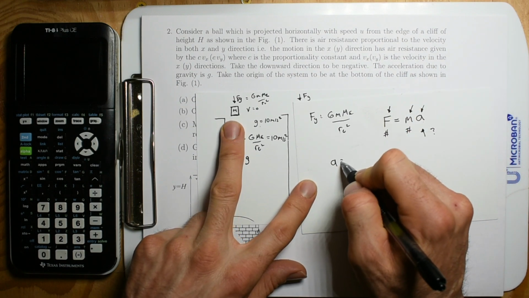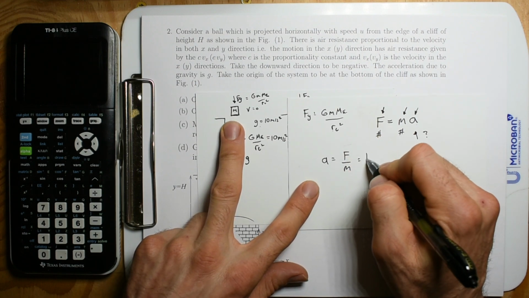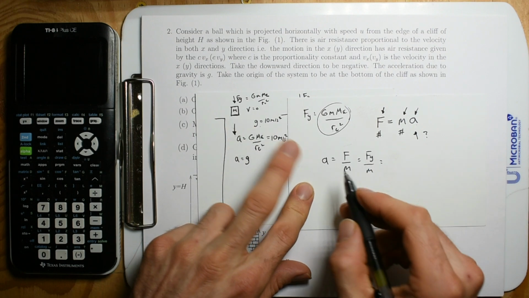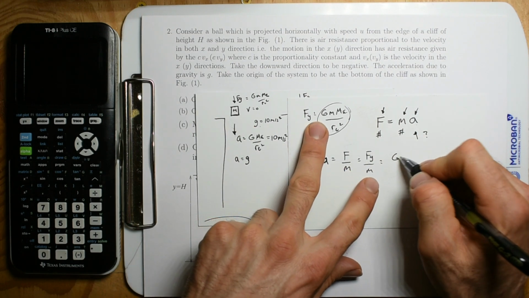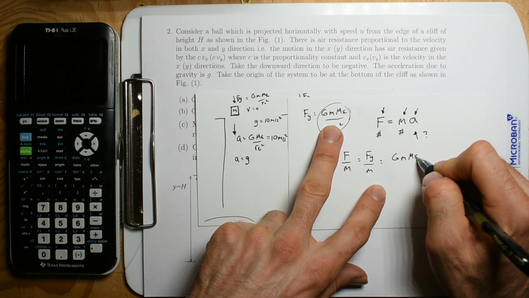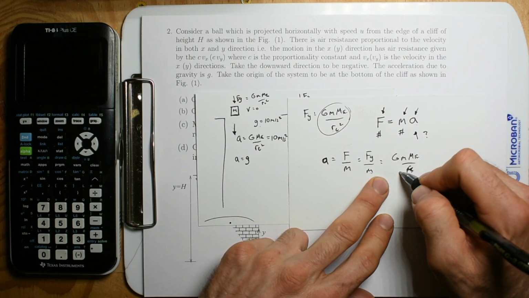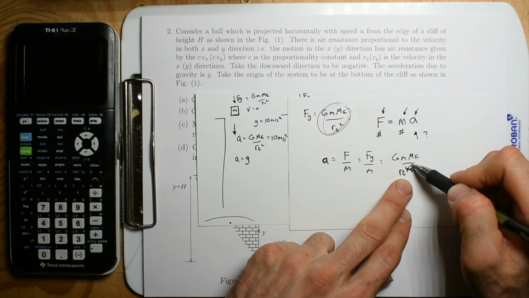Acceleration is F divided by M. What was the force? That's going to be the force of gravity, divided by M. So the acceleration, the thing I want to know of this mass, is going to be the gravitational constant, mass of the Earth, divided by the radius of the Earth squared. So we have this value right there.